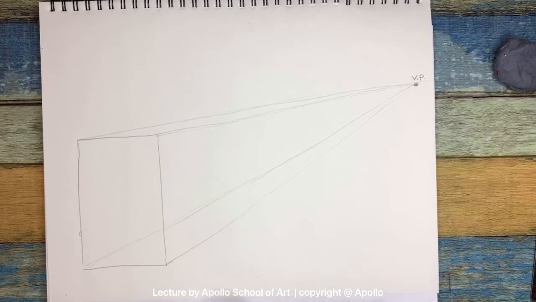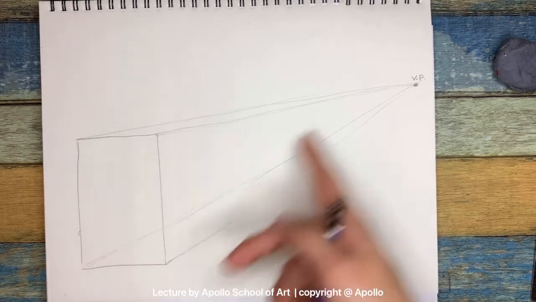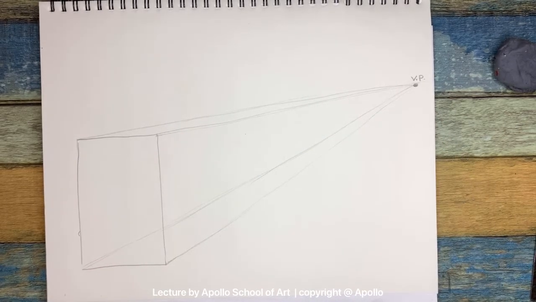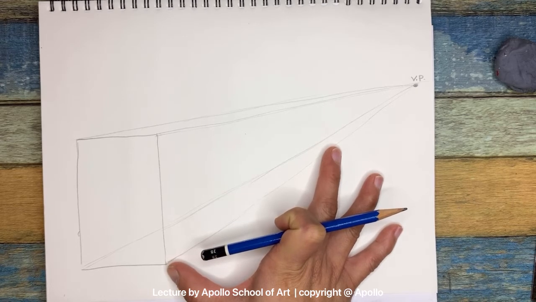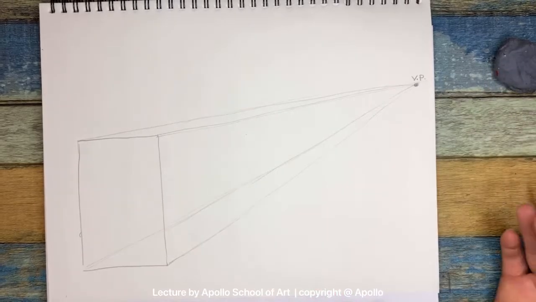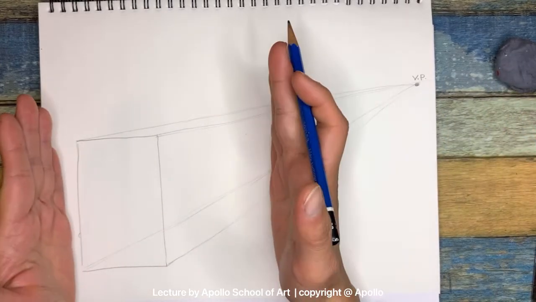Okay, so we have 4 corners, which means we got 4 lines. 1, 2, 3, 4, connect to the vantage point. I want you to design the depth of the bench. It depends how many people you want to design it to seat. For the entire paper, I don't want my bench to look so small.